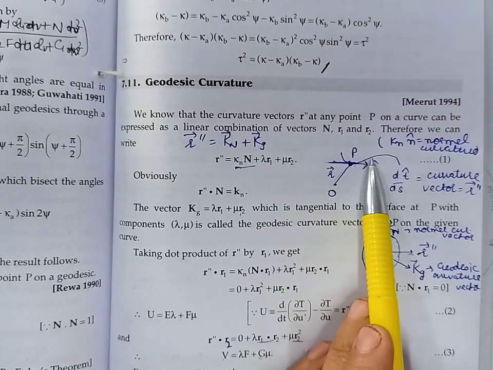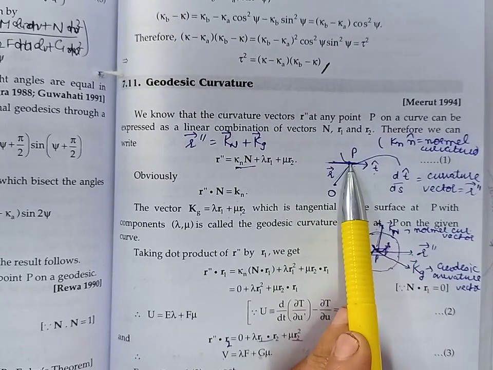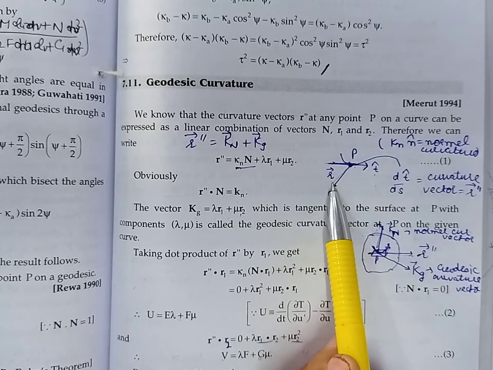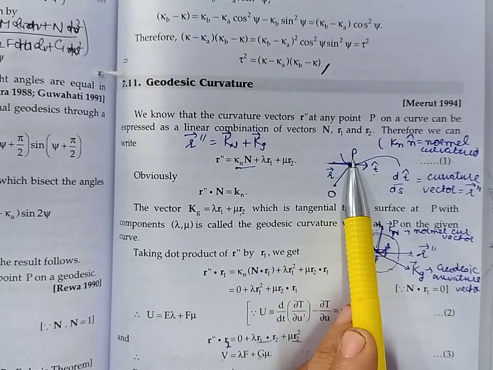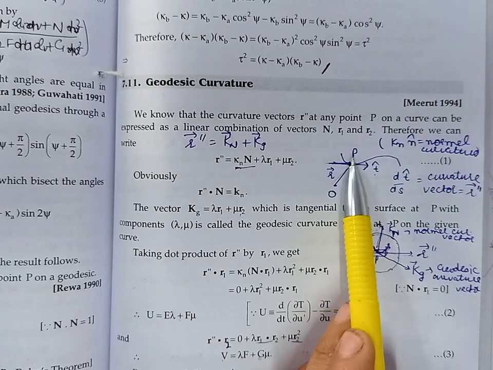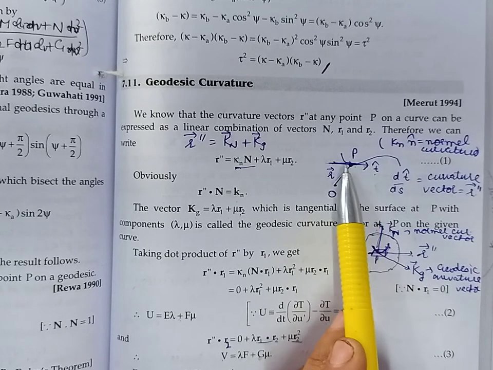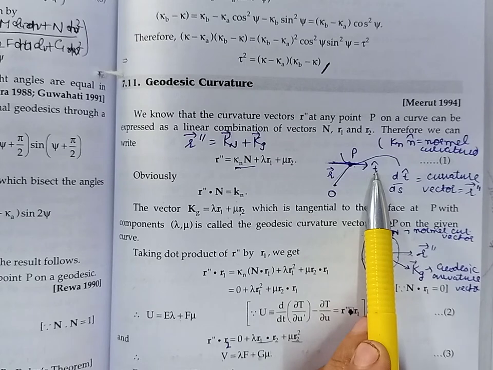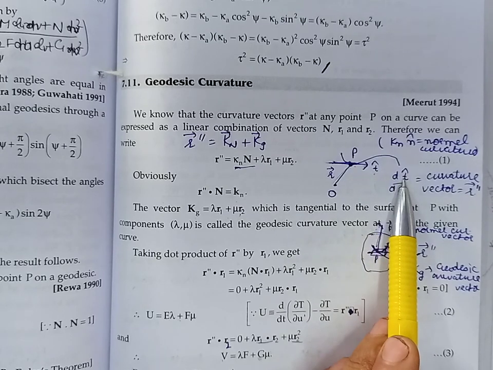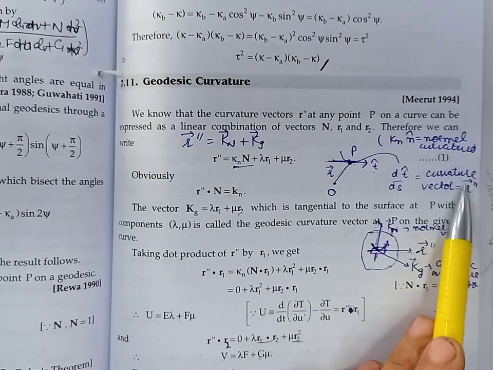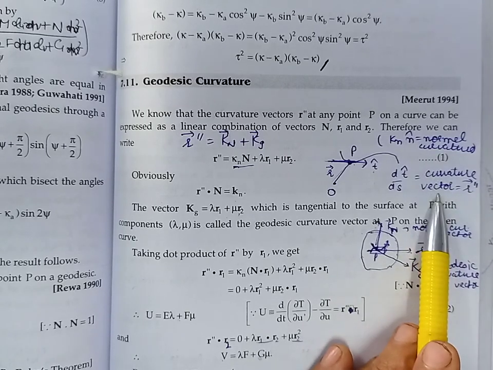Let us consider this be a curve and P is any point on this curve. Let us take the vector r as the position vector of the point P. If we draw a tangent at the point P of this curve, then the unit tangent vector along this line is denoted by the vector t cap, and the derivative of t cap with respect to the arc length s is denoted by the vector r double dash, and this vector is called the curvature vector.